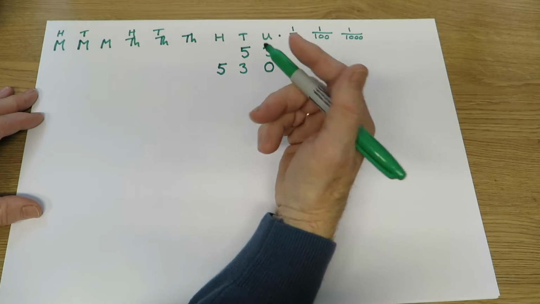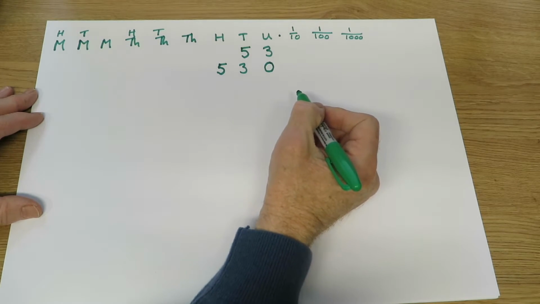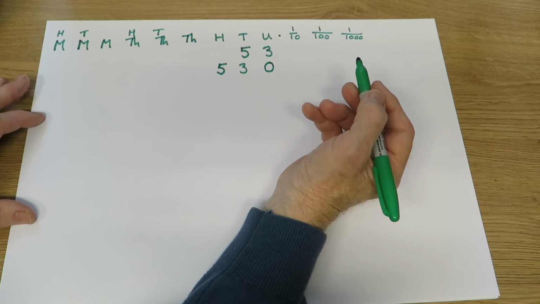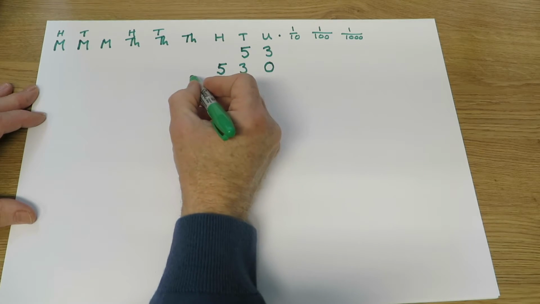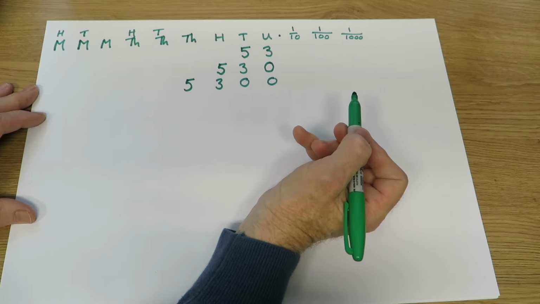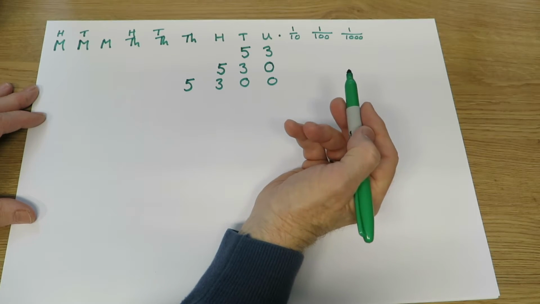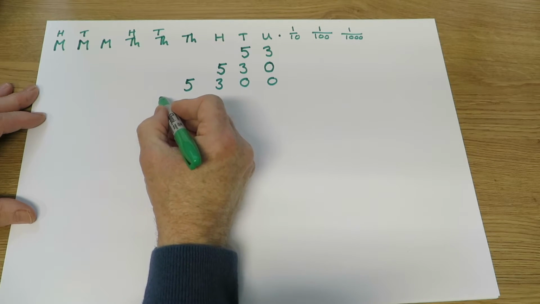So we've moved over to the left when we multiplied by 10. If we multiplied 53 by 100, we'd be moving 2 places to the left and filling the gaps with zeros. If we multiplied 53 by 1000, we'd be moving 3 places to the left.